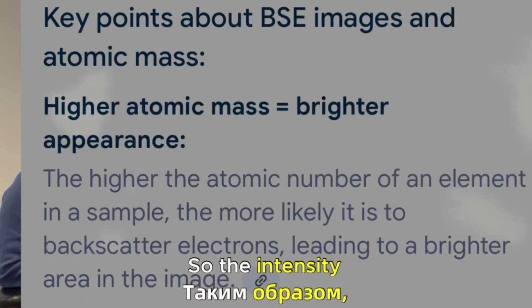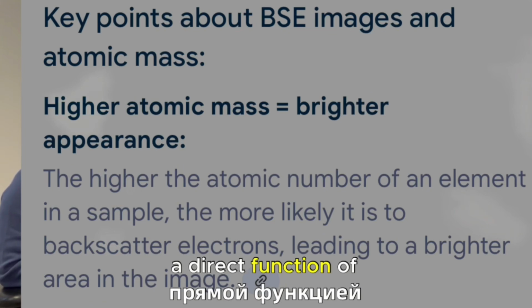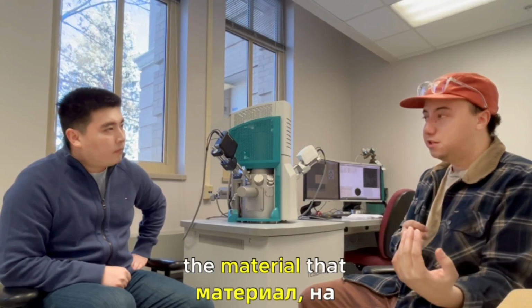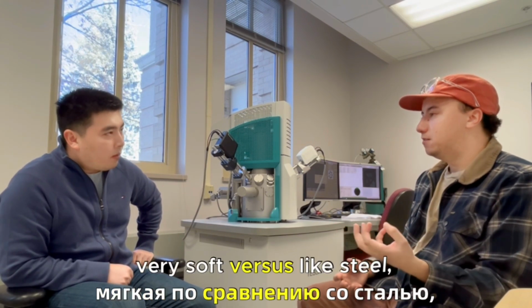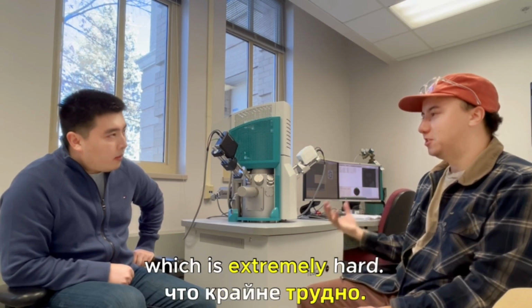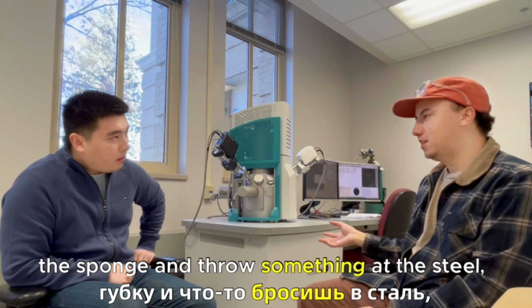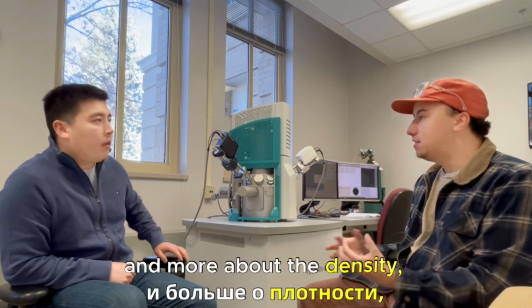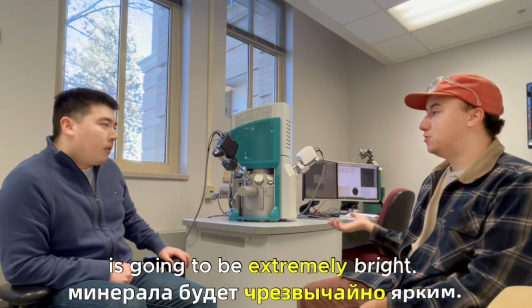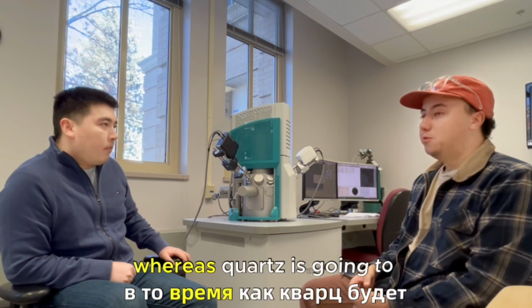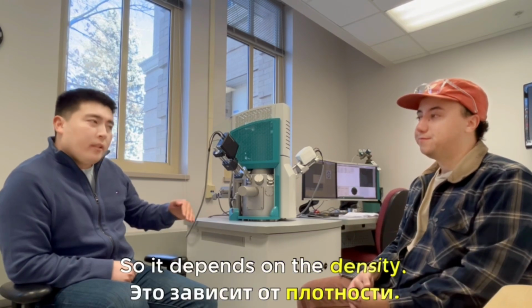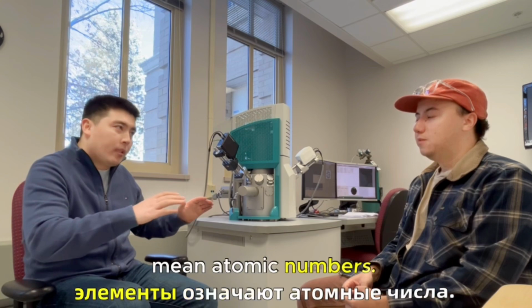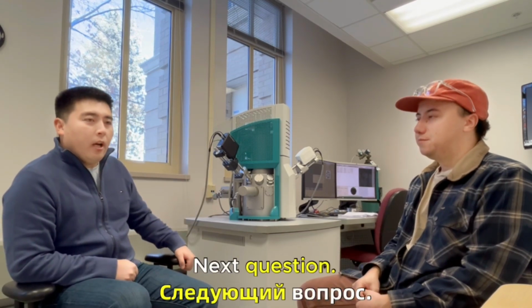The intensity of the backscatter is a direct function of the mean atomic number of the material that you're looking at. Think of a sponge, which is very soft, versus steel, which is extremely hard. If you were to throw something at the sponge and at the steel, you're going to get a different level of rebound. It's less about the hardness and more about the density, I suppose. So something like a lead mineral is going to be extremely bright. Gold is going to be extremely bright, whereas quartz is going to be significantly less bright because it's composed of light elements. Okay, so it depends on the density. So denser elements, higher mean atomic numbers. Okay, good.